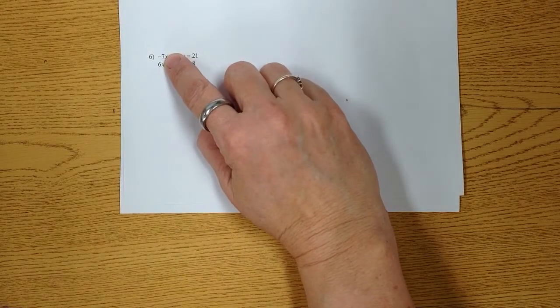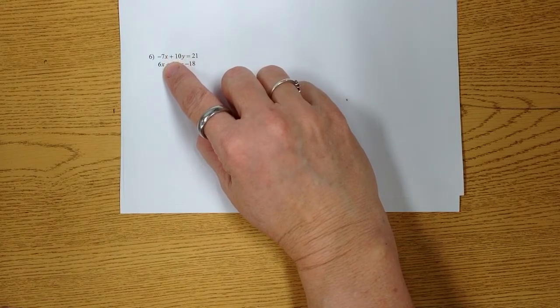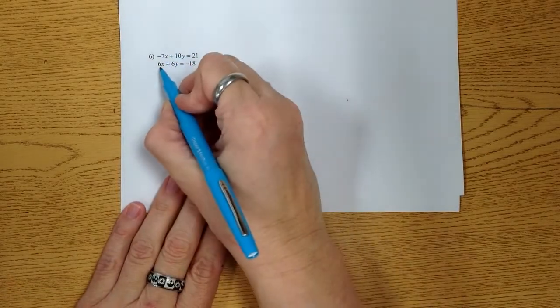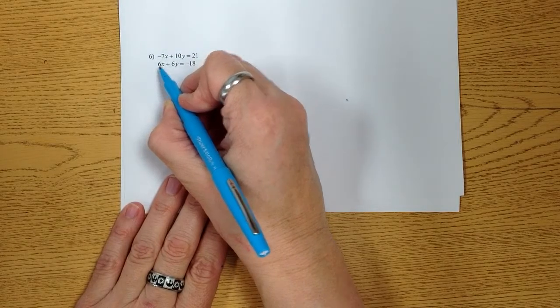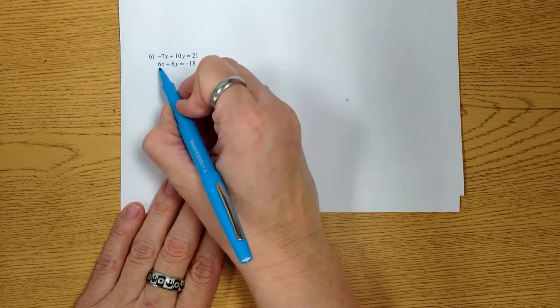Now, the reason I picked that is because one of them is already negative for the coefficient and the other one is positive. So then that means I don't have to multiply by a negative number. On the first one, the coefficient of the bottom one is 6 for x.